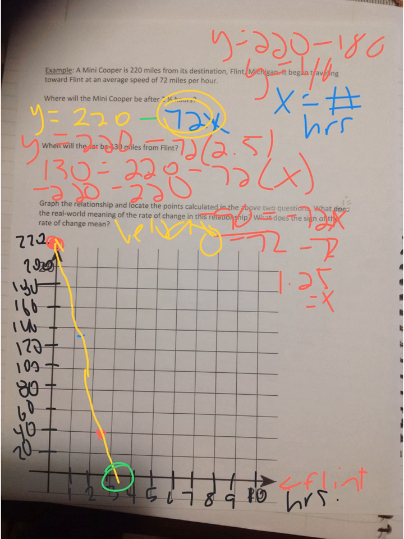So in order for it to be at its destination, this y value has to be 0. So 0 equals 220 minus 72x, negative 220 equals negative 72x. And then we have approximately 3 5/5 hours, or time, the hours there.